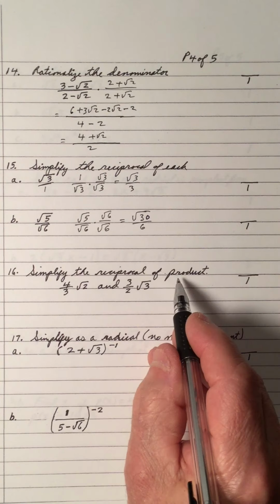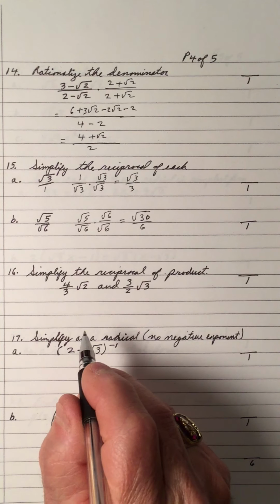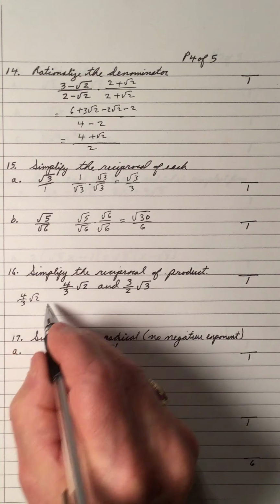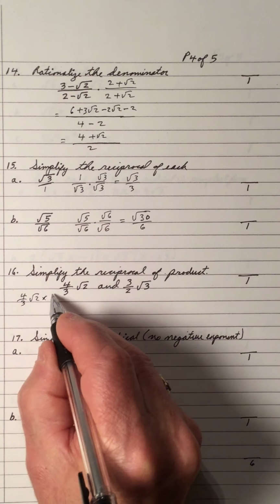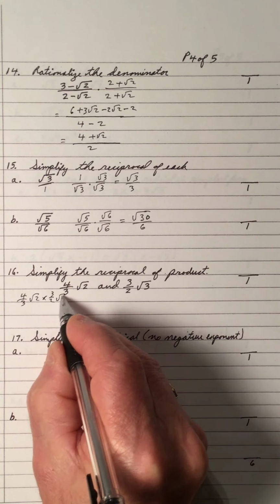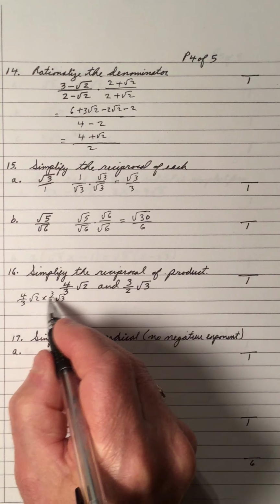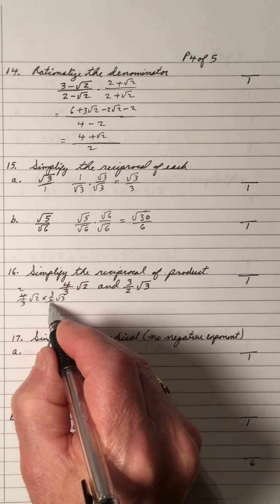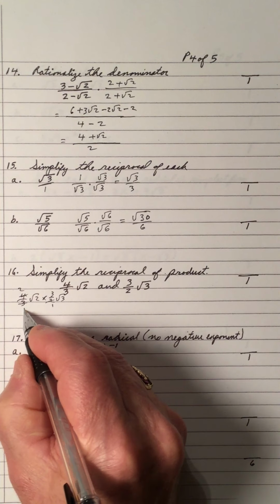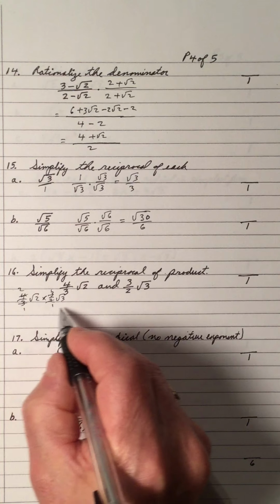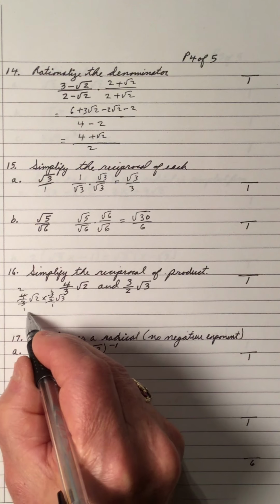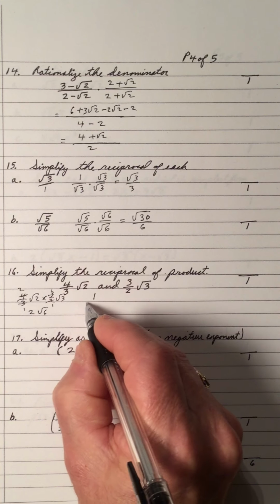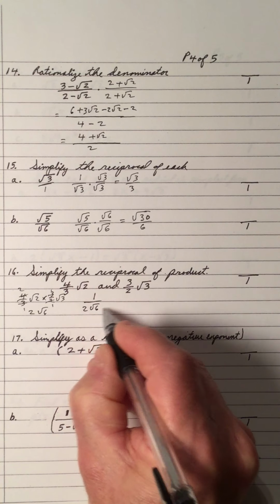16, simplify the reciprocal of the product. Well, the best thing to do, let's find the product first, and then I'll do the reciprocal. So the product is, here comes the product. So we're multiplying. So the 2 into 4 goes 2. The 3's cancel. So the product becomes 2 times 1 is 2 root 6. The reciprocal is 1 over 2 root 6.